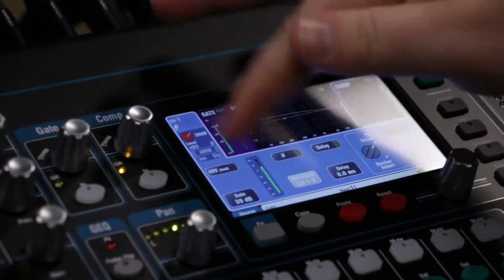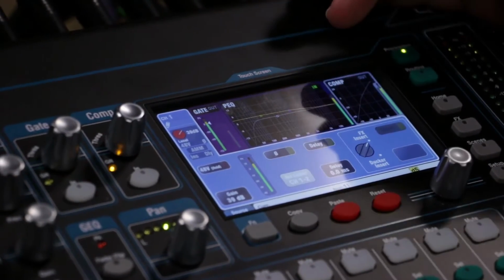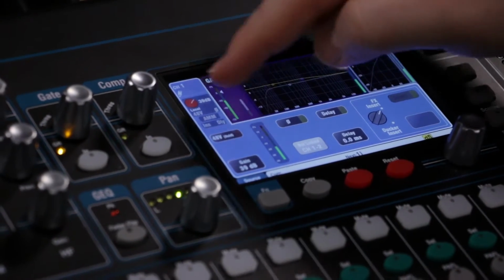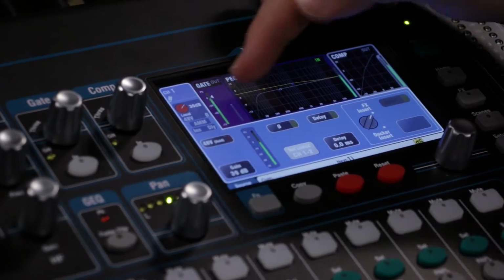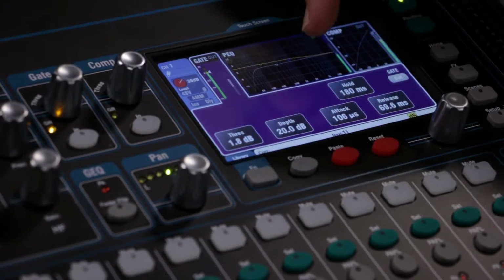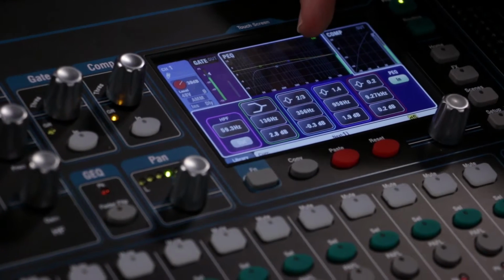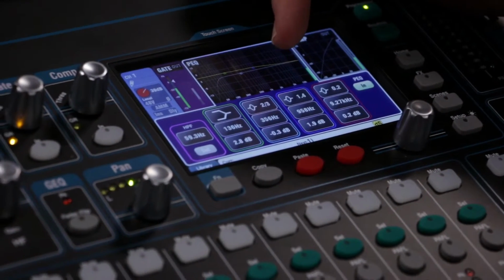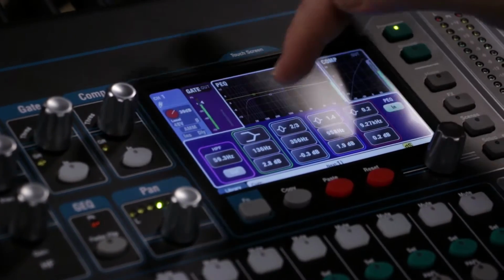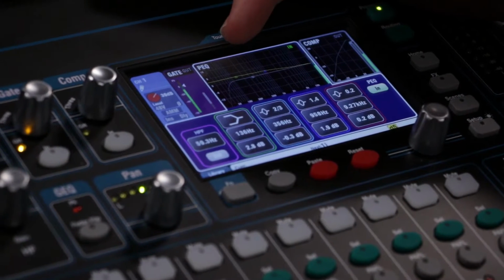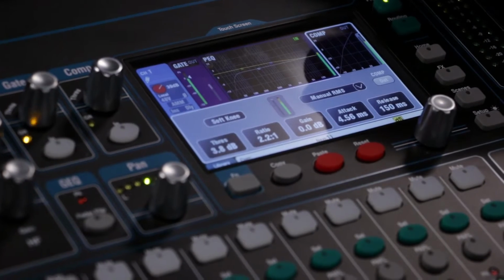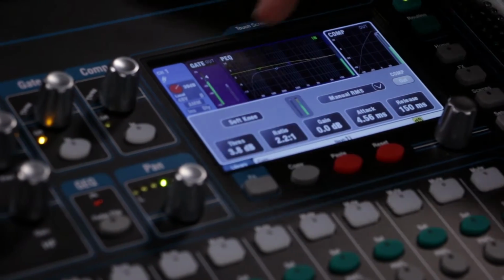I have this interface here where I can select through my processing for the channel. So for this I can do all my main processing. On this screen I can select a gate and select appropriate parameters to add to the gate. I have my PEQ pane, which is my parametric equalizer. On this I can set my high pass filters, I can do my cut and boost of my different frequency range, and I can add a compressor to the channel as well.